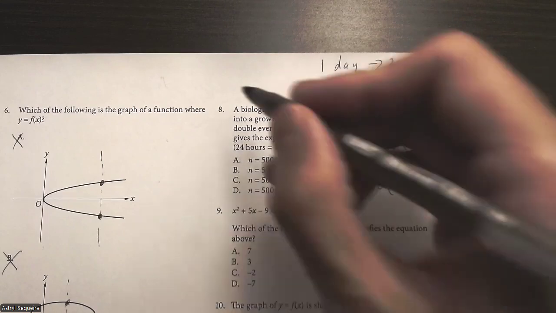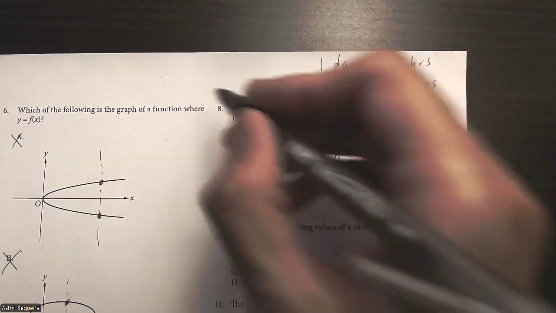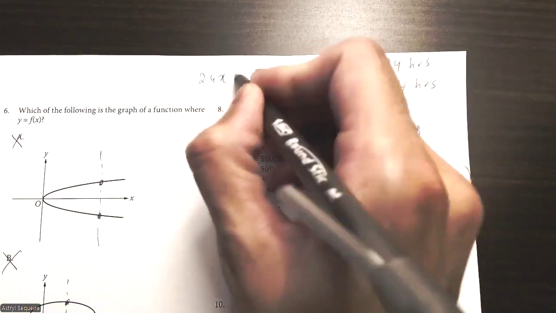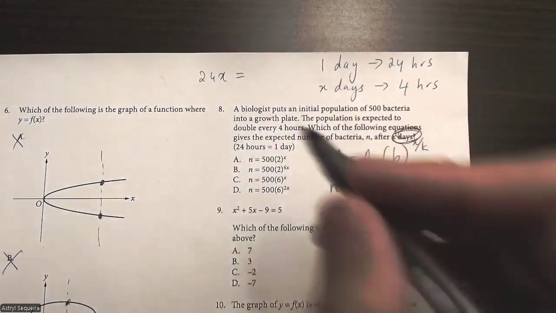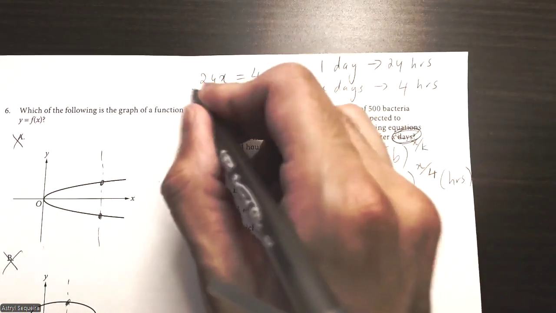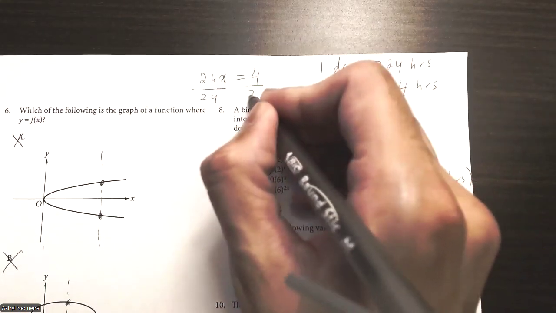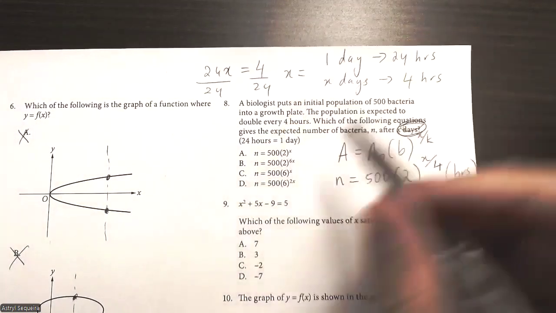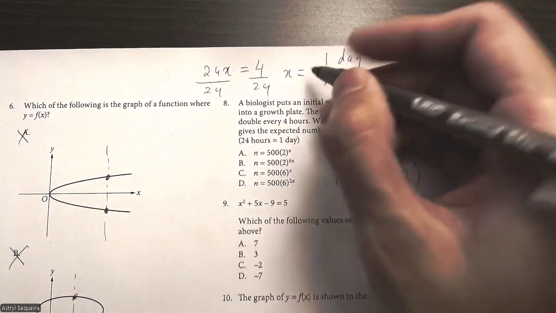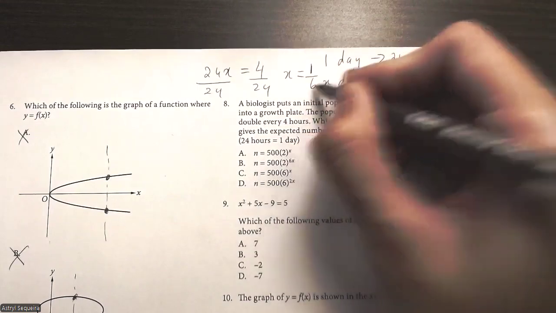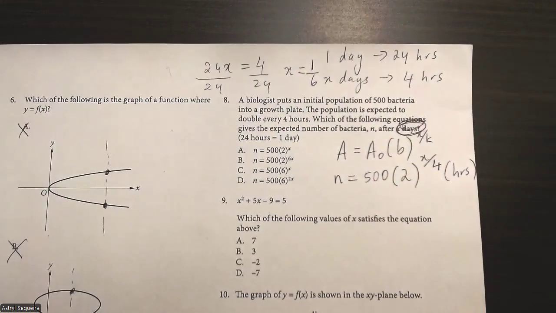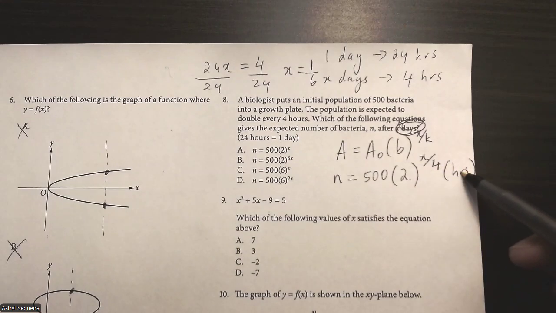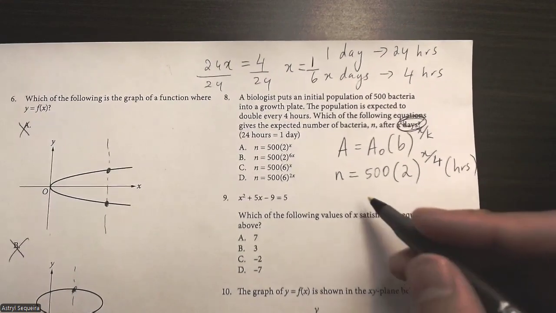If I cross multiply here, 24 times x is 24x, and 1 times 4 is 4. And if I divide both sides by 24, I'll get x equals 4 divided by 24, which simplifies to 1 over 6.